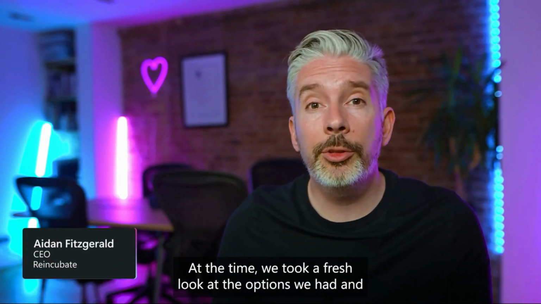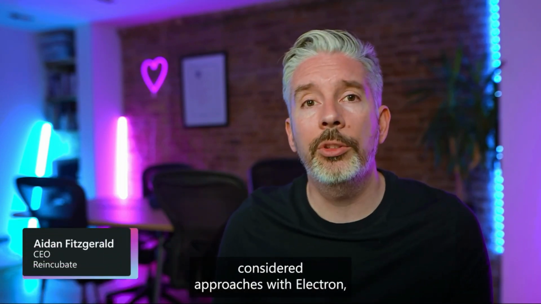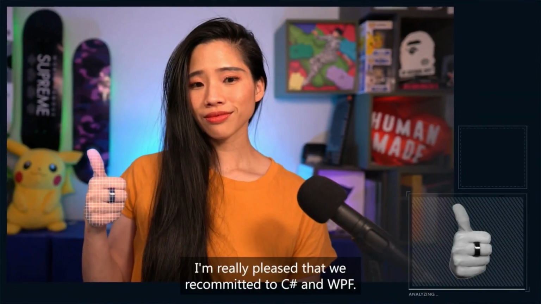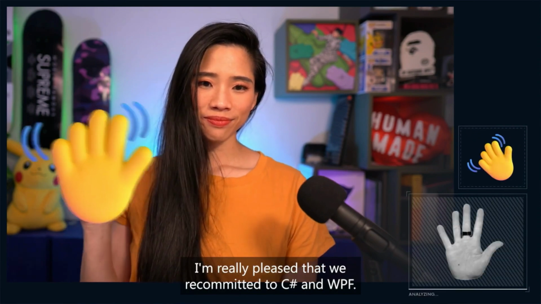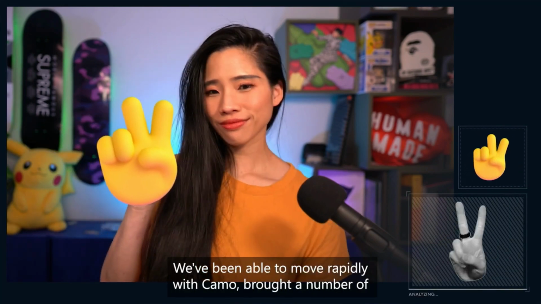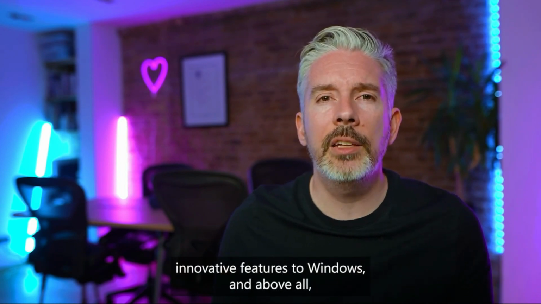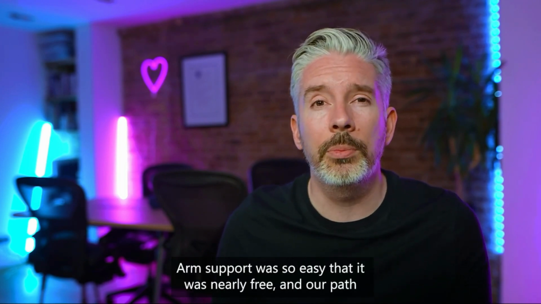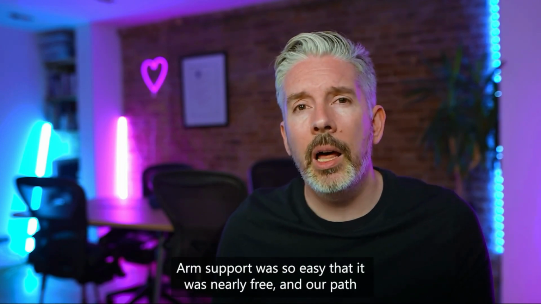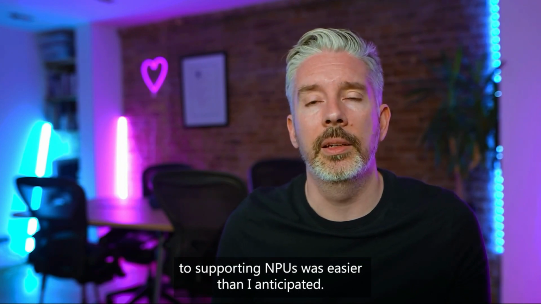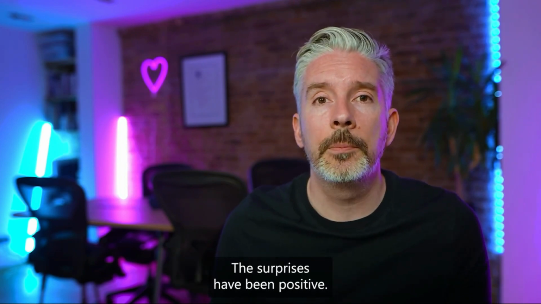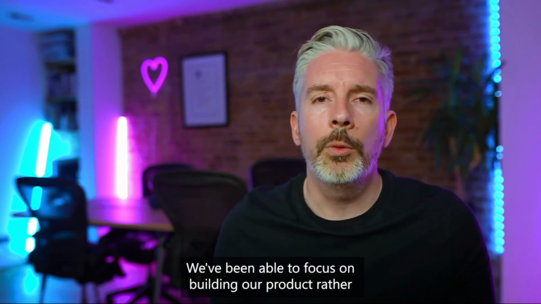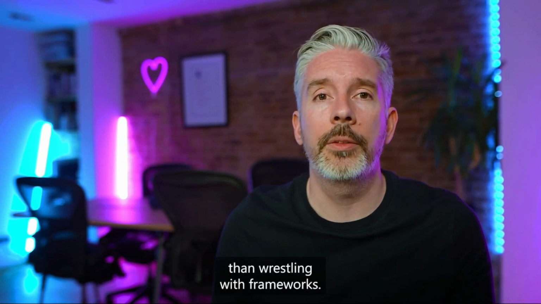At the time, we took a fresh look at the options we had and considered approaches with Electron, with Qt, and with using Rust and Swift. I'm really pleased that we recommitted to C# and WPF. We've been able to move rapidly, brought a number of innovative features to Windows, and above all, we haven't been surprised. Well, maybe we had a few surprises. ARM support was so easy that it was nearly free, and our path to supporting NPUs was easier than I anticipated. The surprises have been positive. C# and WPF are robust, mature, and well supported. We've been able to focus on building our product rather than wrestling with frameworks.